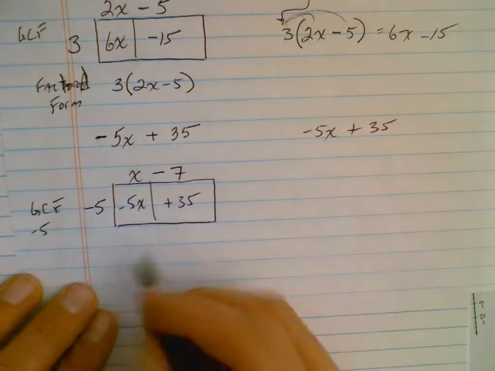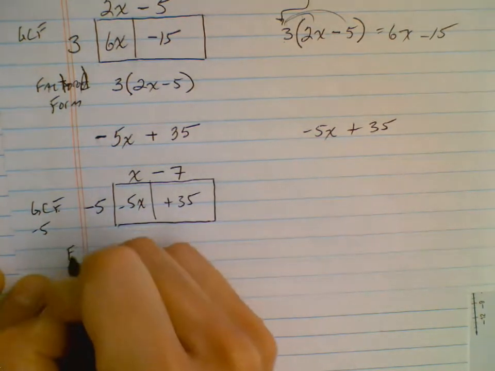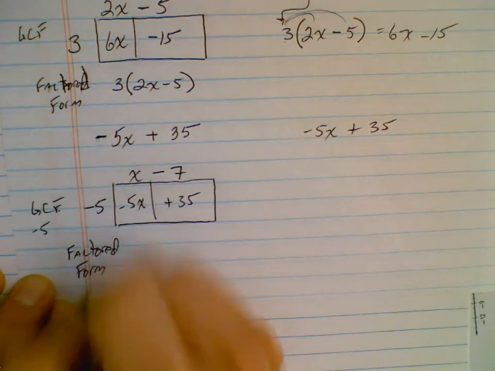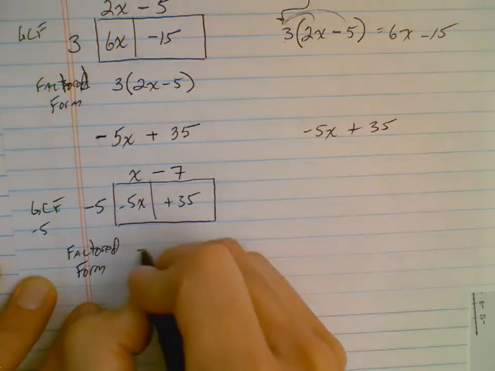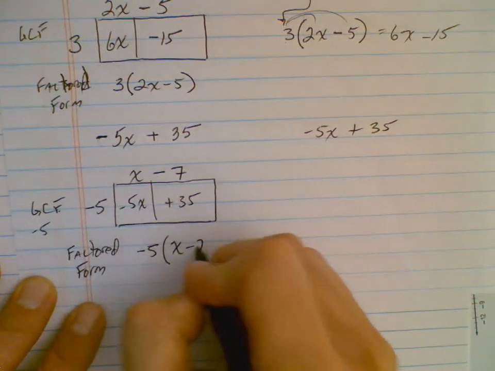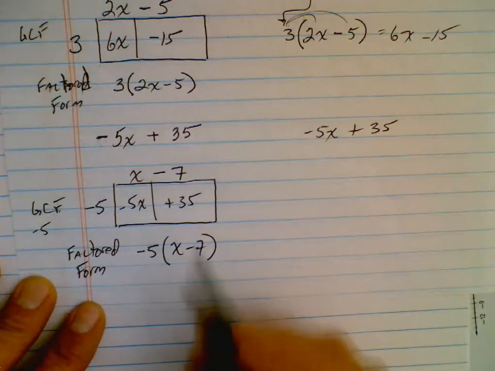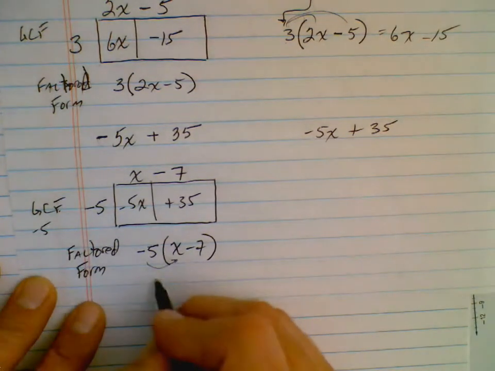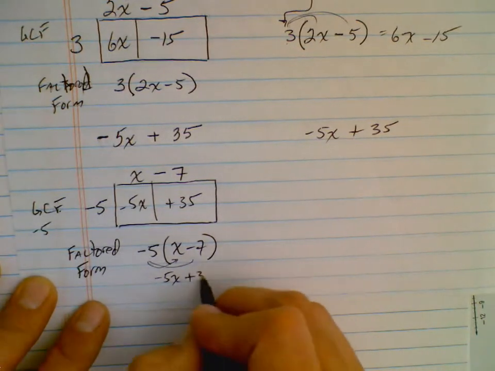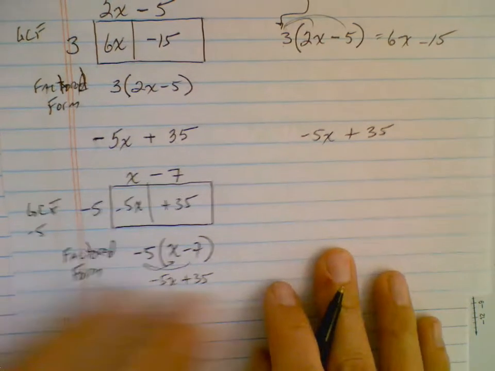So my factored form, let me write it neatly this time, my factored form is going to be negative 5 times a quantity, x minus 7. And if I distributed this, negative 5 times x is negative 5x. Negative 5 times a negative 7 is plus 35. But it works the same thing.